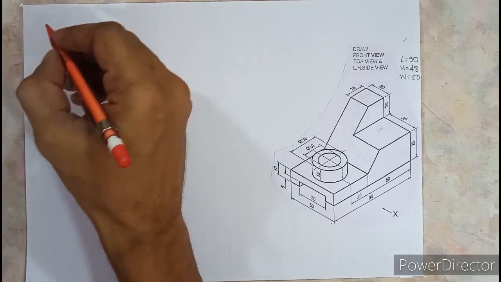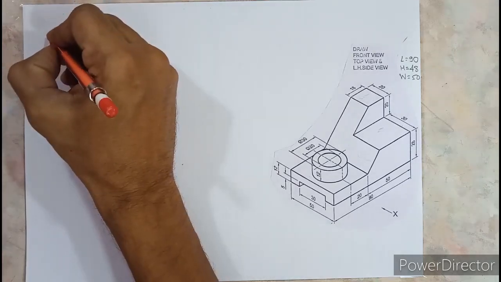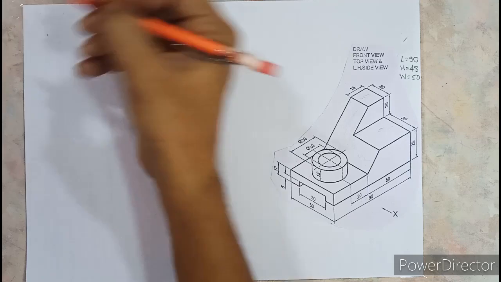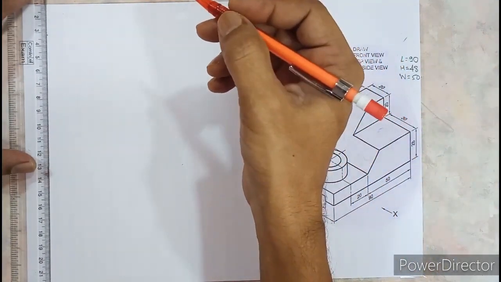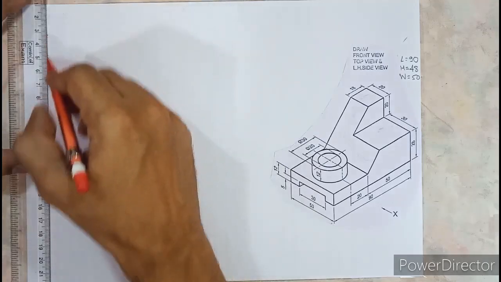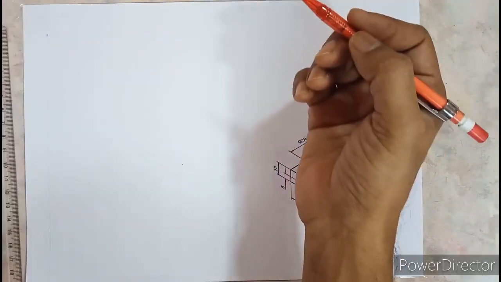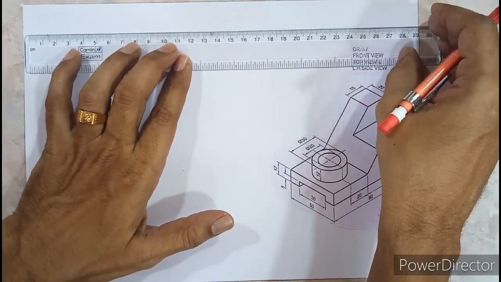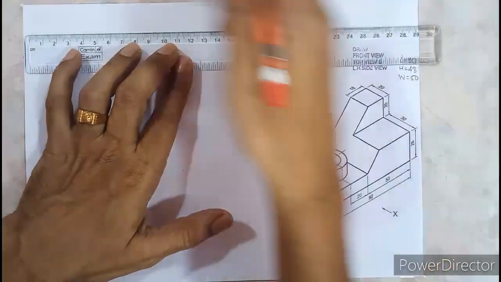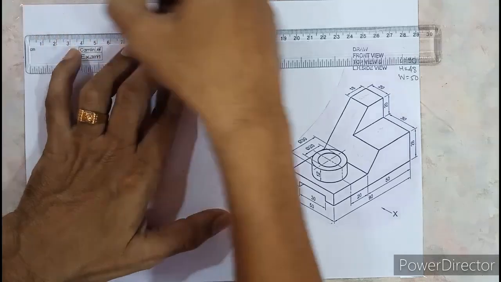So let us start preparing the three boxes. What you can do now is mark an arbitrary point over here. Here you can align this bigger ruler and draw a light line. Light lines are very important. You need a lot of practice for light lines. Second, I need to draw a line perpendicular to the initial light line.